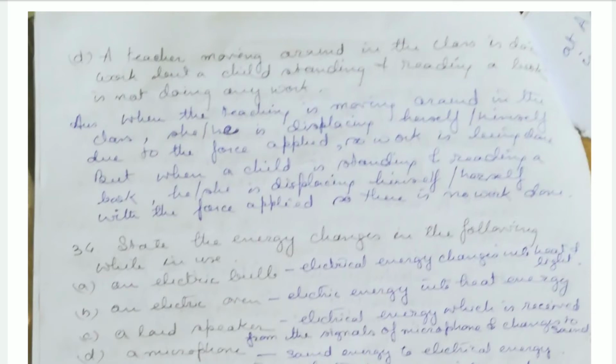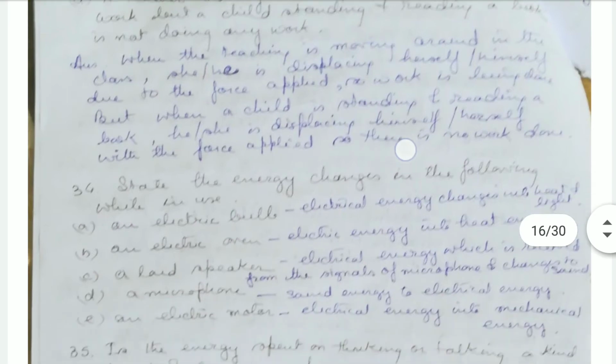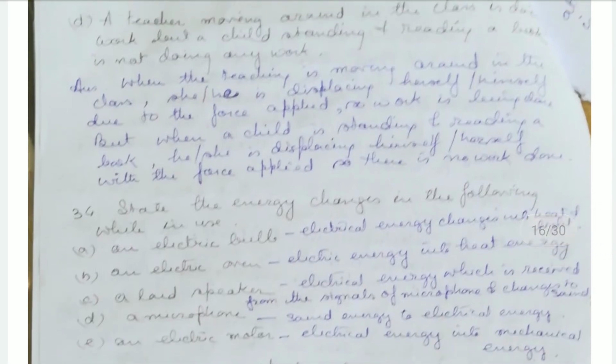The student who is standing and reading has no displacement, so no work is done. But the teacher who is moving around the class, dictating and teaching, is displacing his or her position. That's why there is work done.